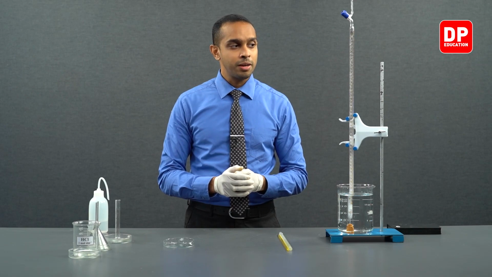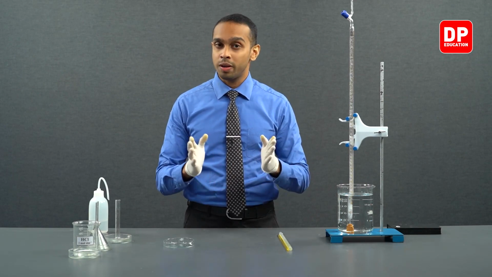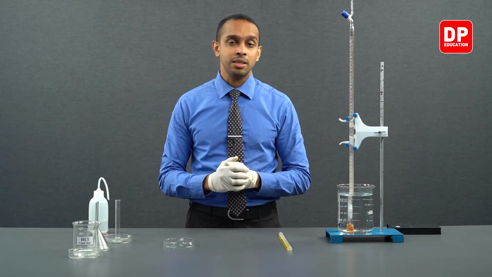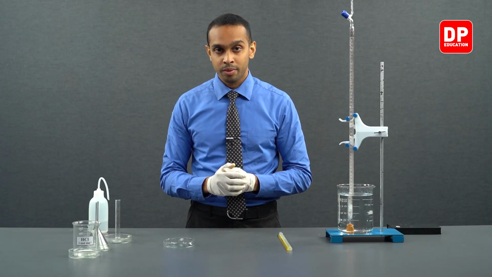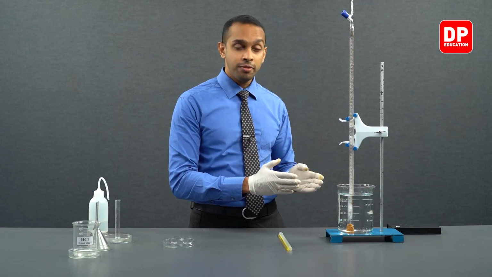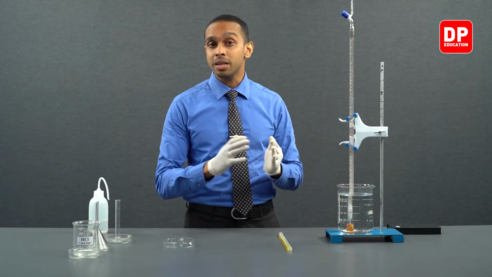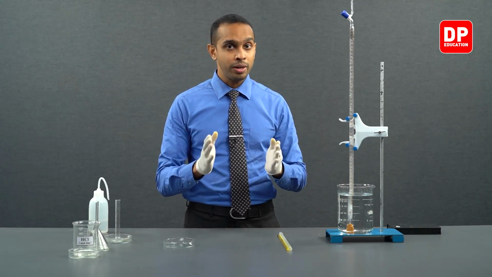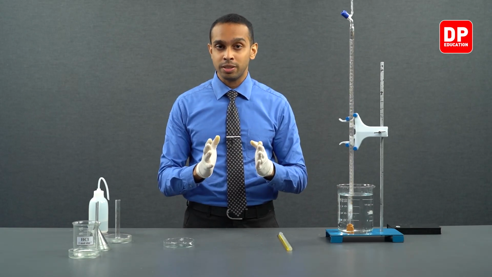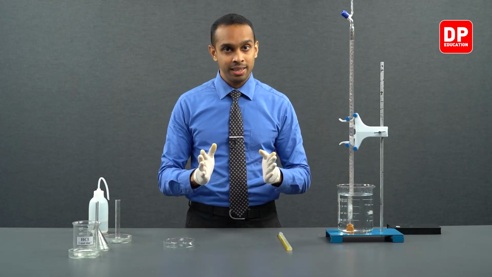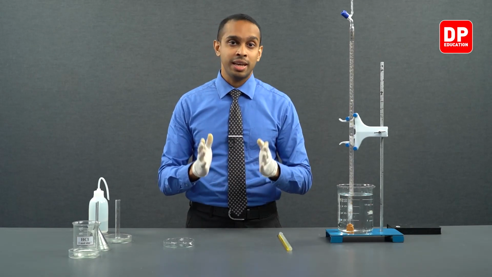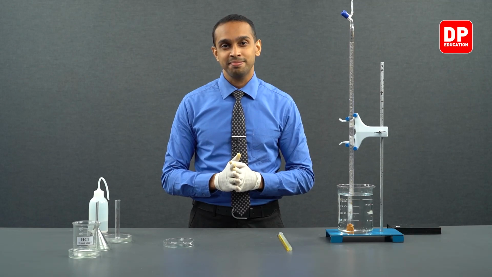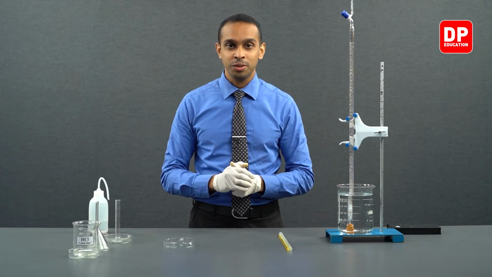This reaction will take place for a while, so we'll allow the reaction to take place for a duration of about 10 to 15 minutes, and we will observe whether the magnesium strip has completely reacted. At the point at which we do not observe the presence of the magnesium strip, we will take the burette reading, and that will serve as our hydrogen gas volume for calculations. Let's allow the reaction to go to completion.